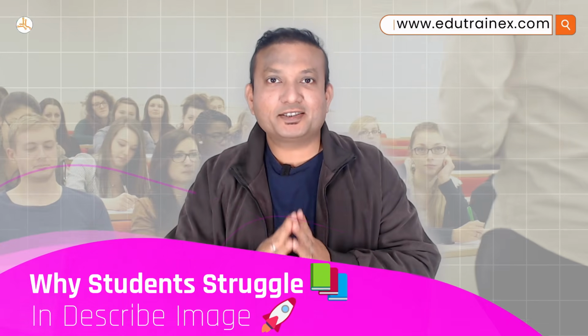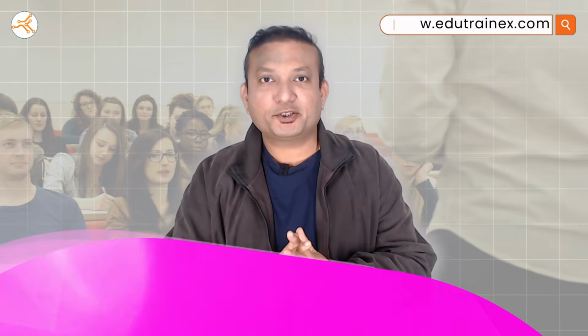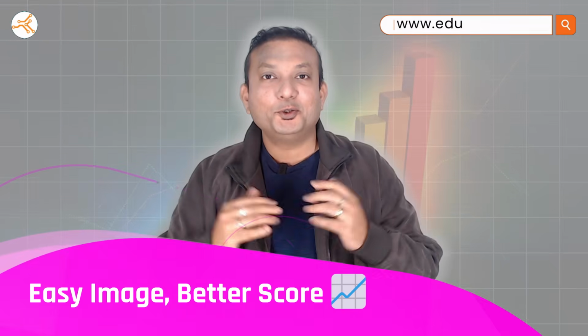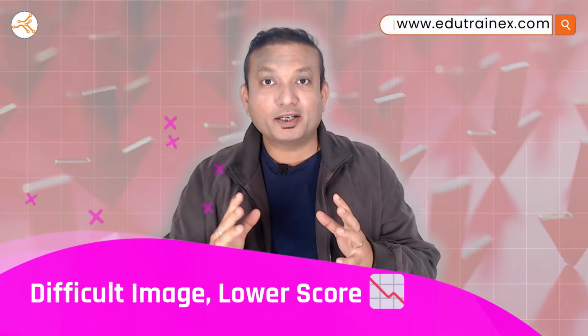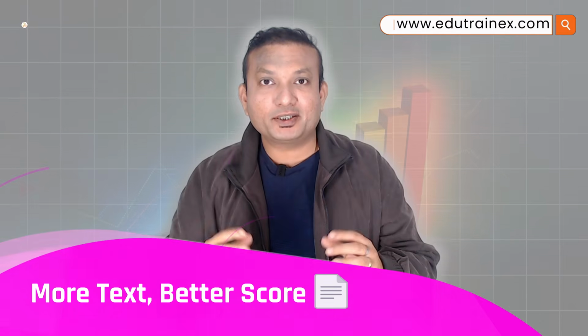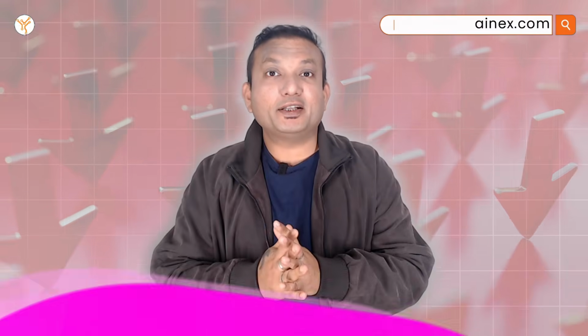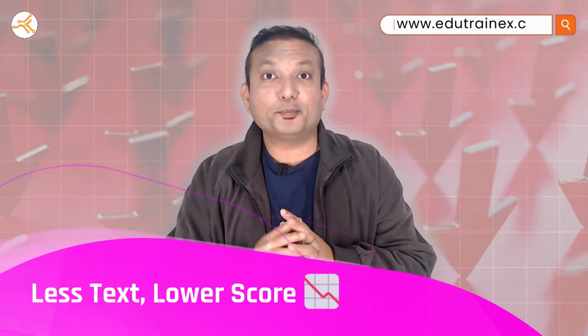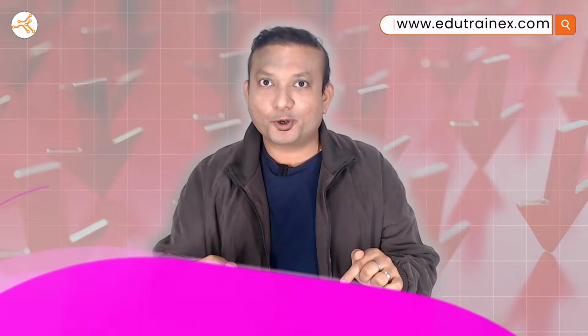99% of the students face this dilemma in the PTE Describe Image. When you get an easy image, you get good scores. But when you get a difficult one, then you get a very bad score. When there is a lot of textual information, then you get a good score. But when there is very little textual information in the image, then your score drops.